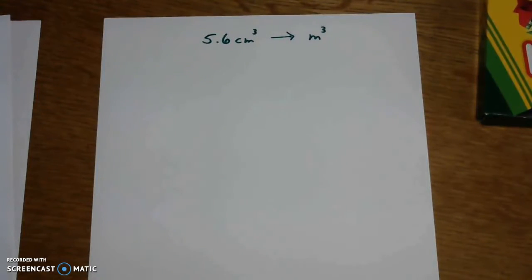Okay, this is a conversion problem that's a little bit different, and there's one of these in your homework. So let's look at how we do this. We start with 5.6 centimeters cubed. We want to change that or convert it into meters cubed.